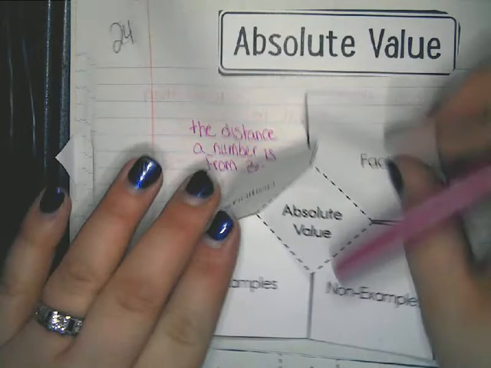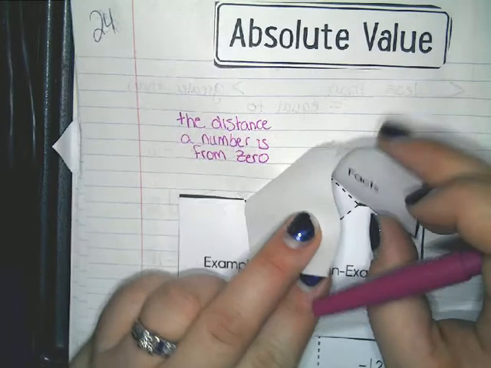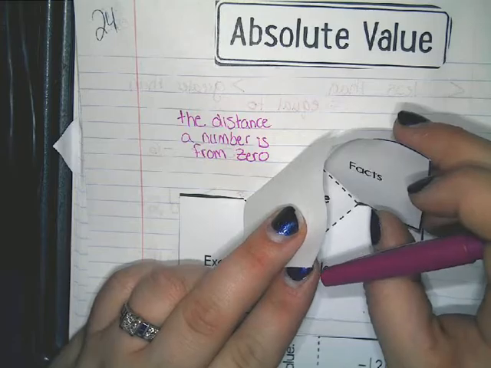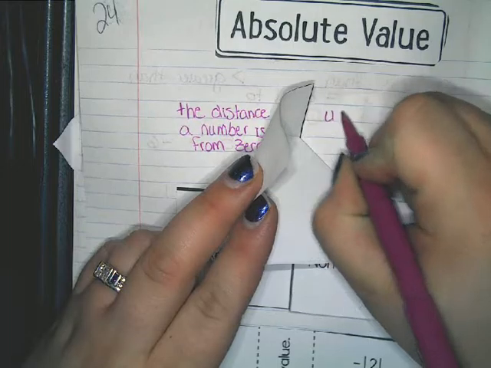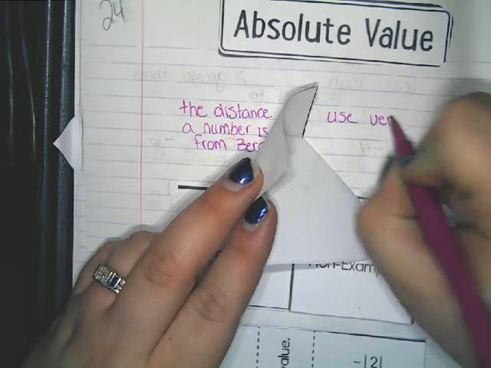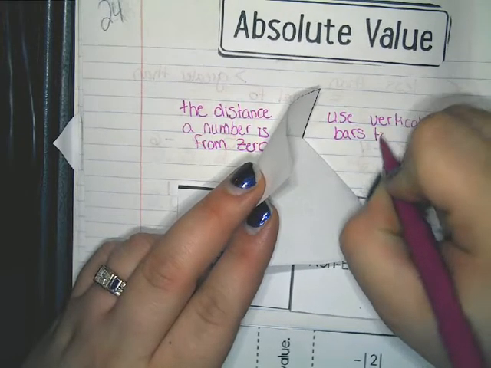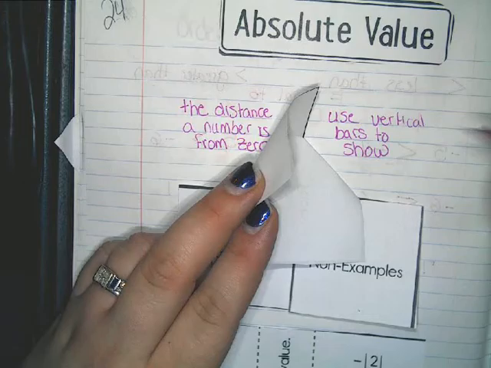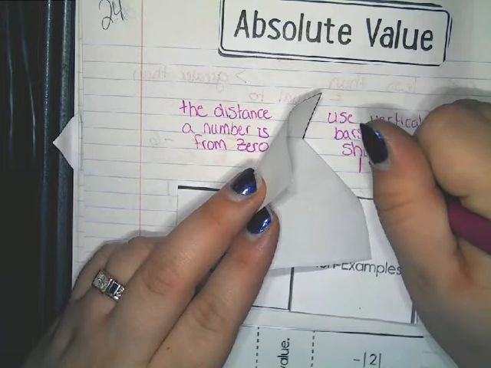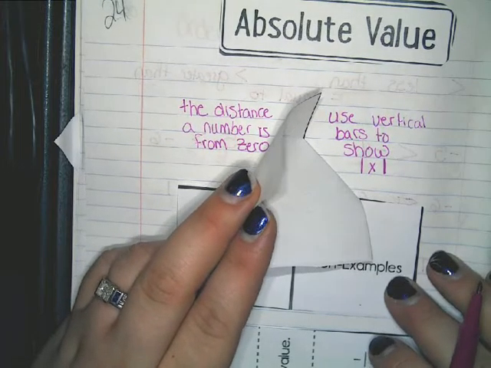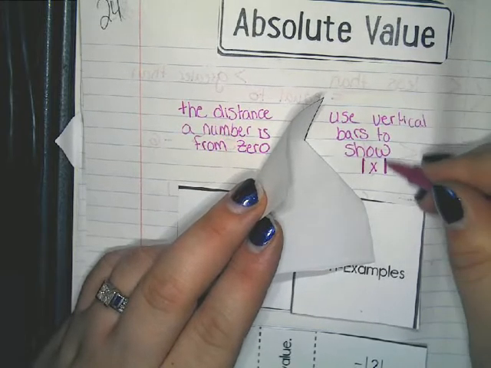Behind facts, hold up your facts one. The distance a number is from 0 is the first one. Behind facts, use vertical bars to show. So when we write absolute value, it's a bar up and down on either side, and then whatever number we want. I'm going to just use x for right now, which is a variable. We don't know what number it is, but you're always going to see these little bars around it when it's absolute value.